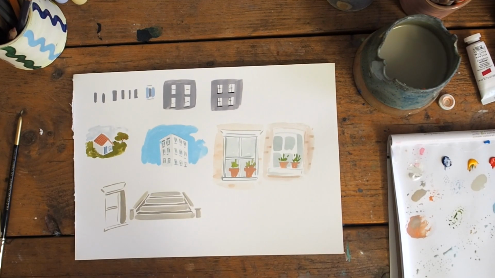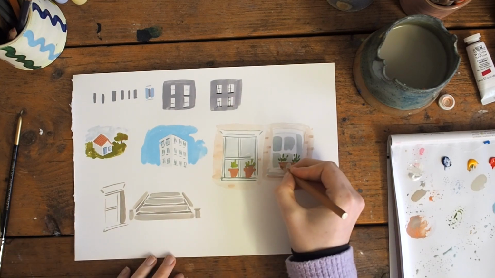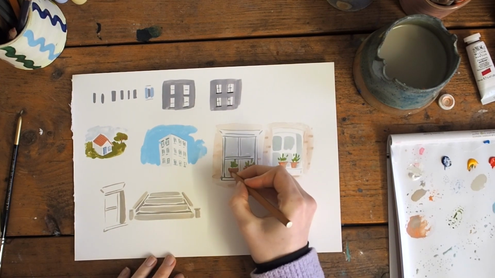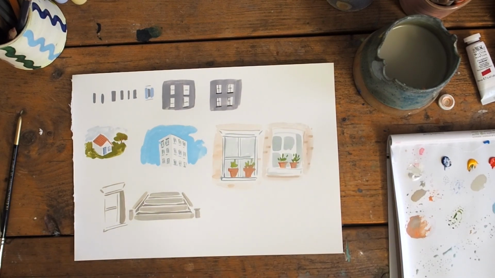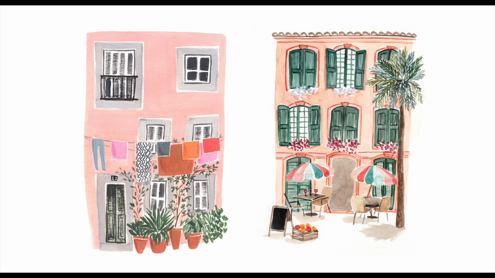And then when it comes to painting buildings with personality, for me it comes down to two things. One, it's little human touches, so it's having things like flower pots on the windowsills, bikes parked outside, laundry hanging outside. All of that just gives a building so much personality, and you know that people live there.